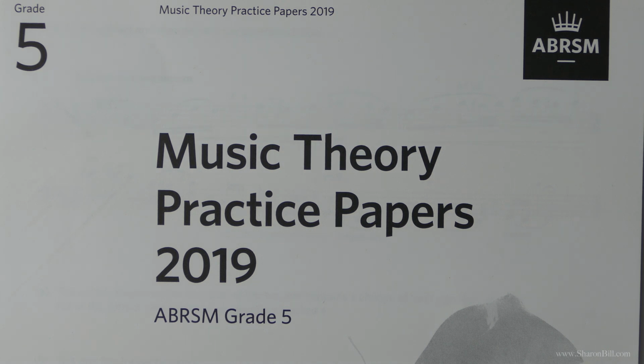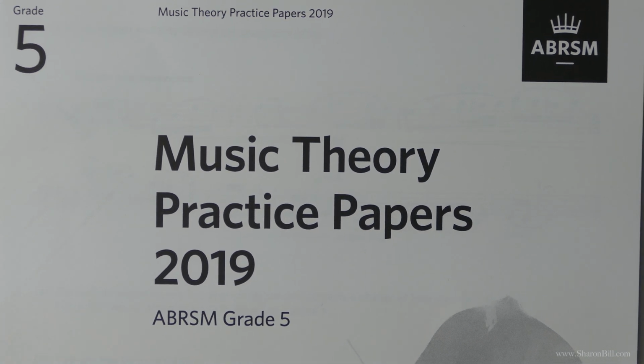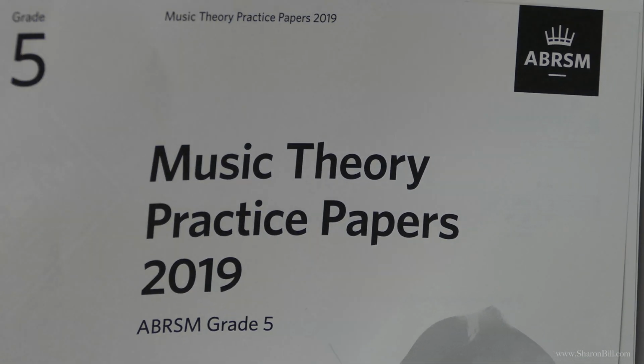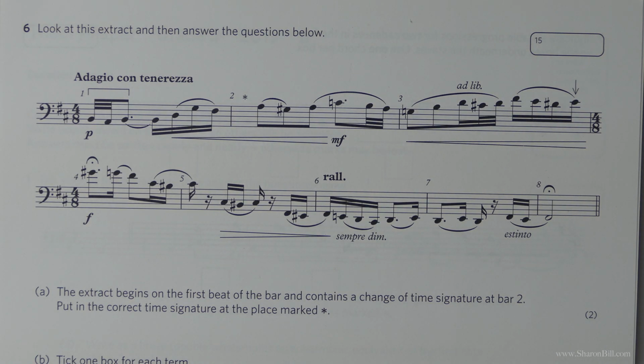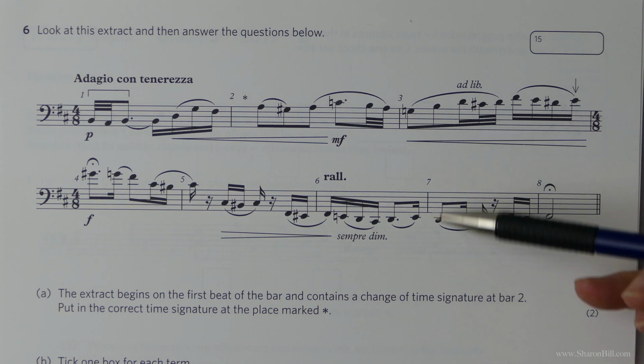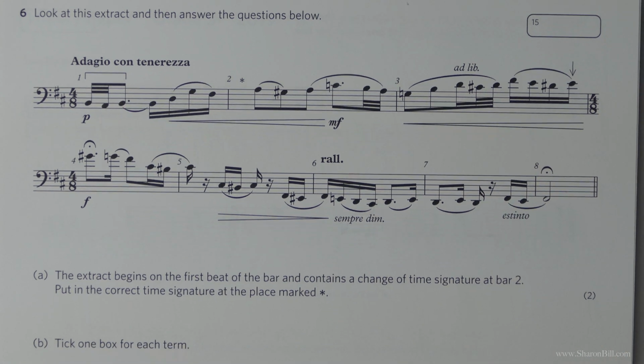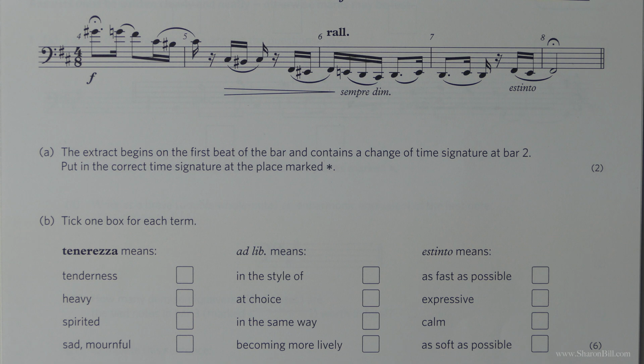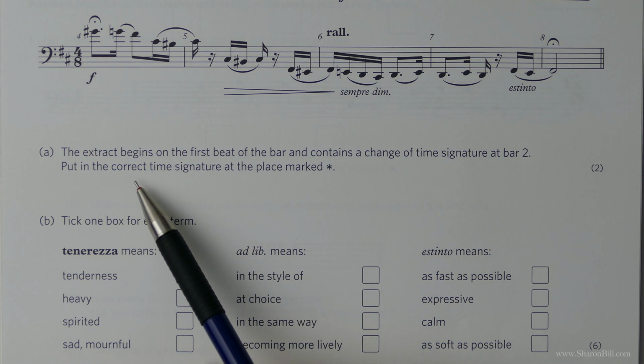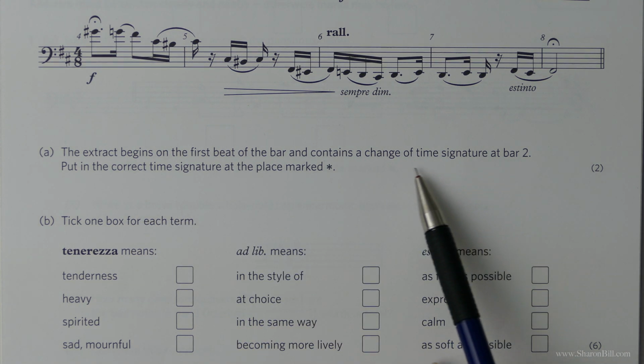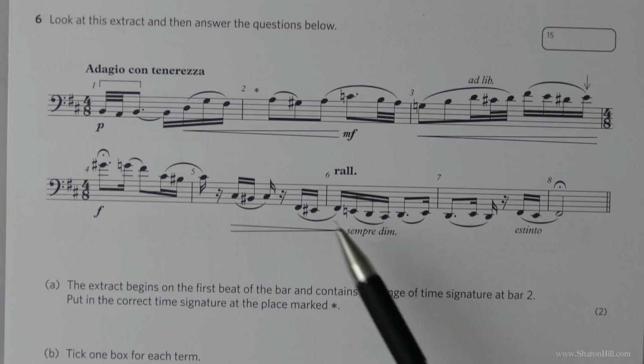And now we're going to continue and finish off 2019 Grade 5 Paper A, starting with question 6. So if you turn with me to page 9 in your practice paper booklet, we can make a start on this together. Here again we have a little extract of music, and the first job we've been asked to do is to mark in where the change of time signature occurs at bar 2.